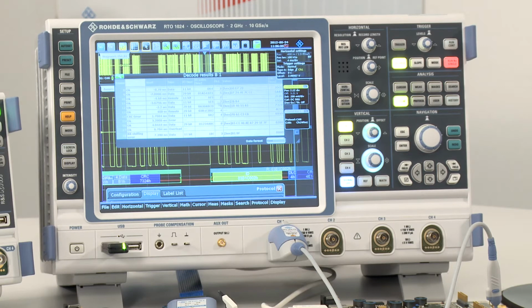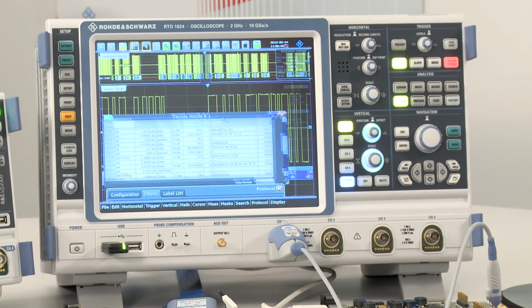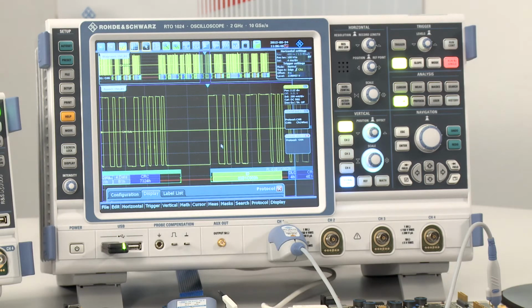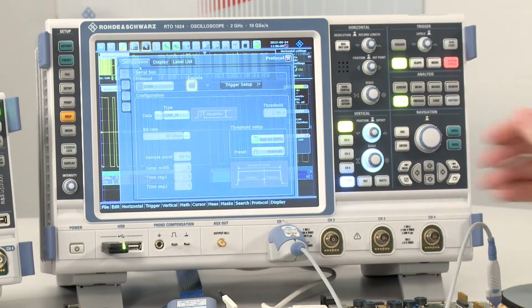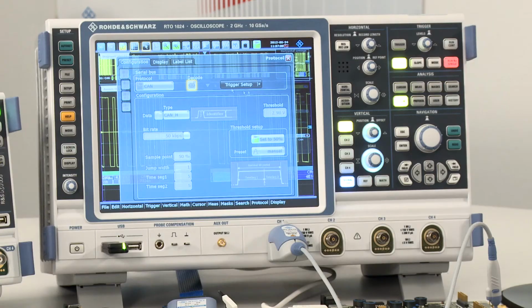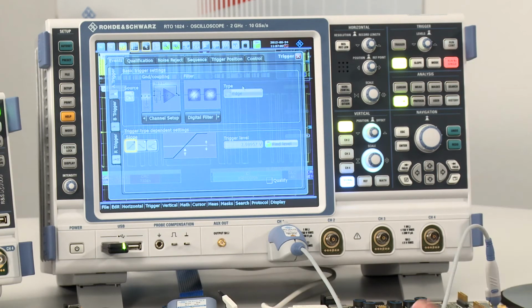I can scroll through this and see the information, and here I found something quite interesting. I can see two 1E5s next to each other, so I'm going to choose to trigger on those. I'm going to move the decode table to one side for a moment and bring the menu back. The menu system in the RTO is very simple and straightforward, and each menu links to another menu that could be associated with the setup. For instance, the protocol menu has a tab where I can link nicely into the trigger setup.